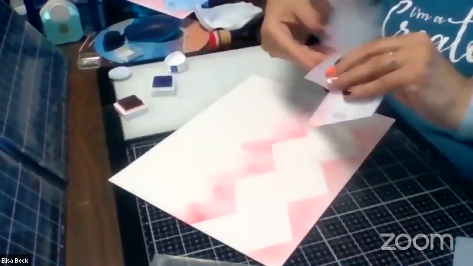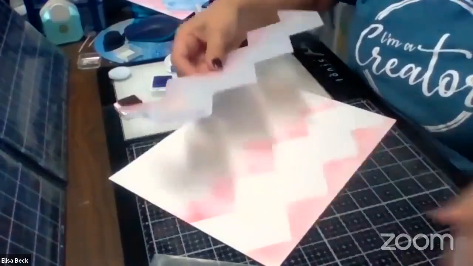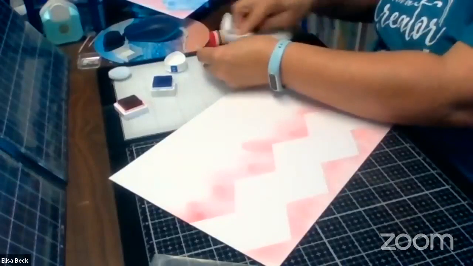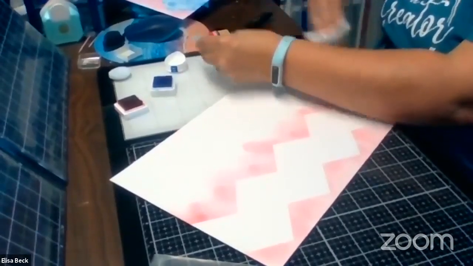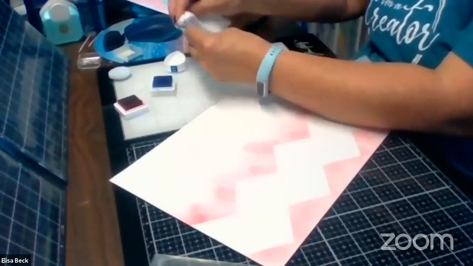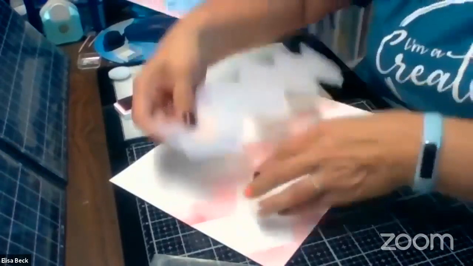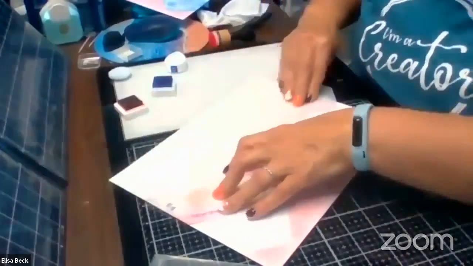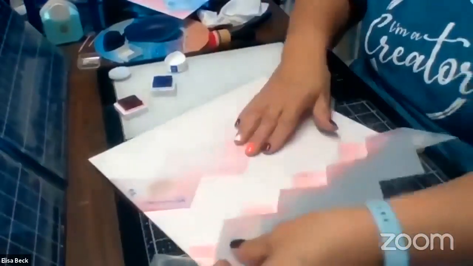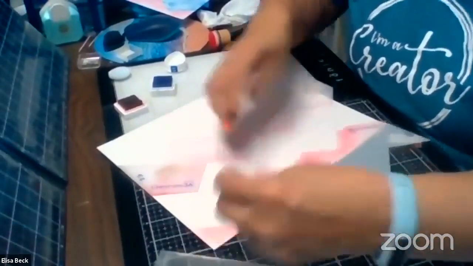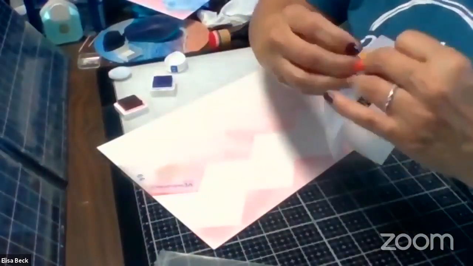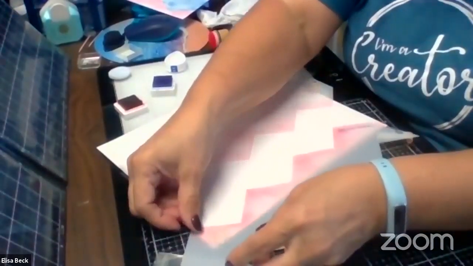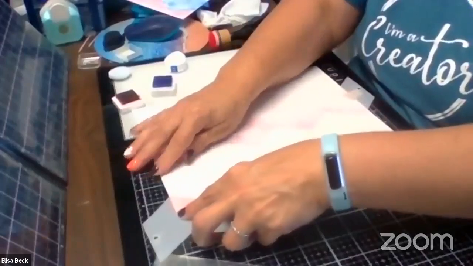So wipe this off. That's another great thing about these templates. You can just use anything with them and they wipe right off. All right, put one down there. And put your other one, line that back up like that.